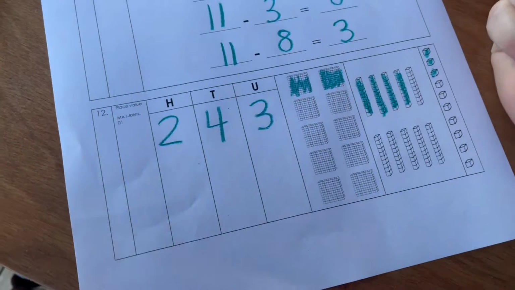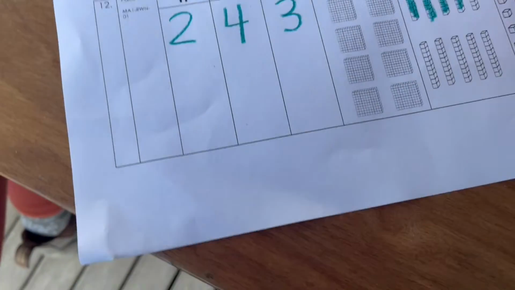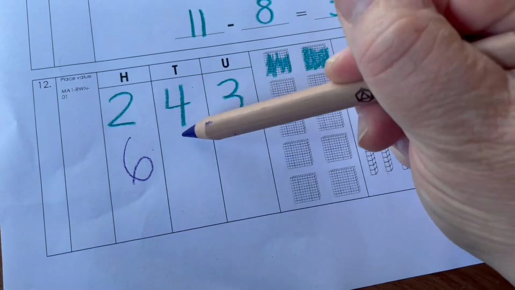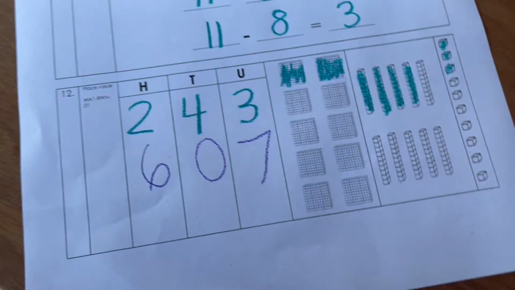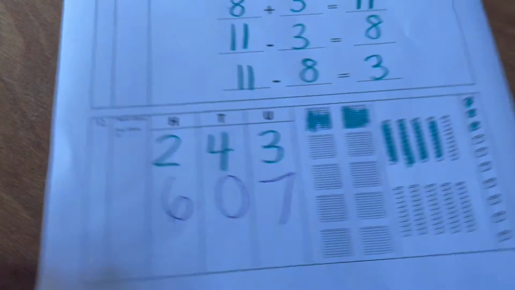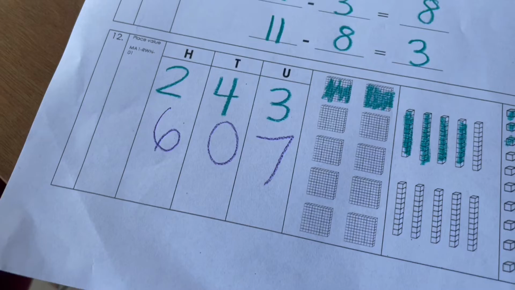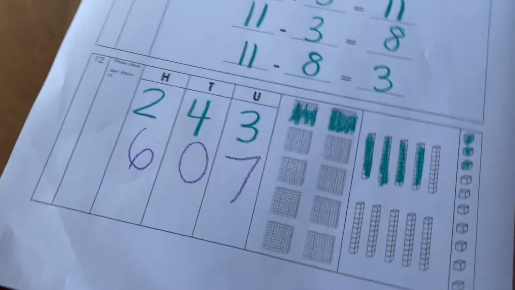Okay, all right, I'm going to write a number here. Ready? Another number here. Are you ready? Let's read the number together. What is the number? 607. Okay. All right.